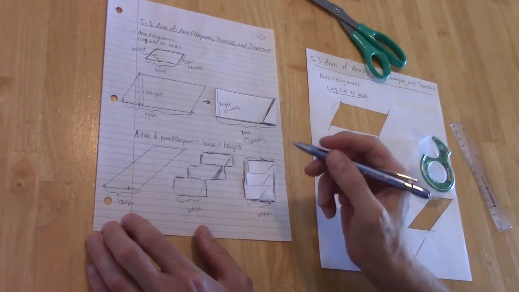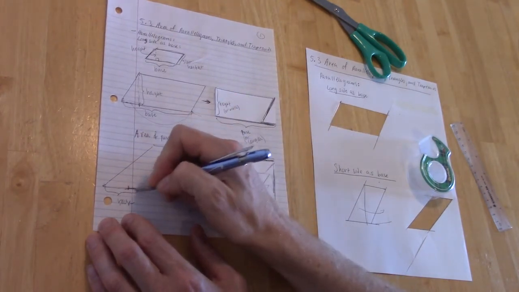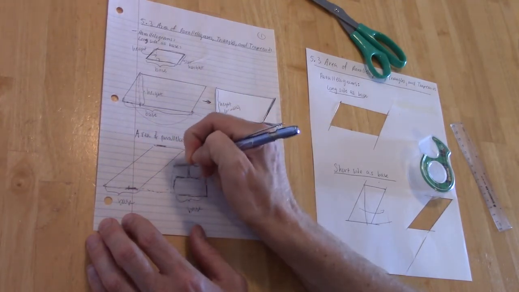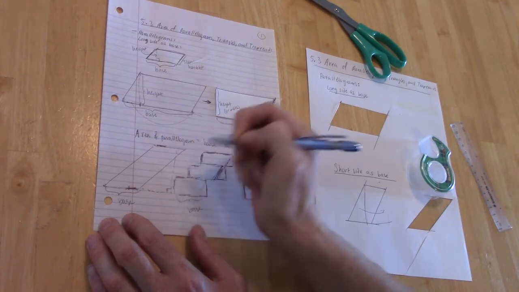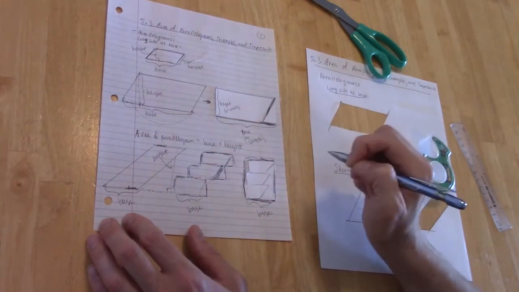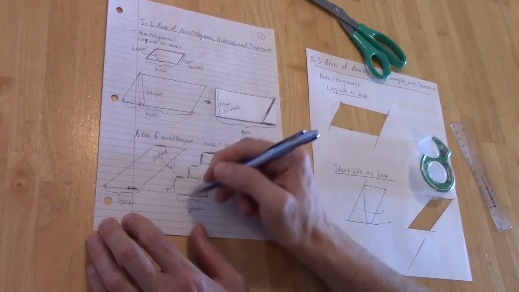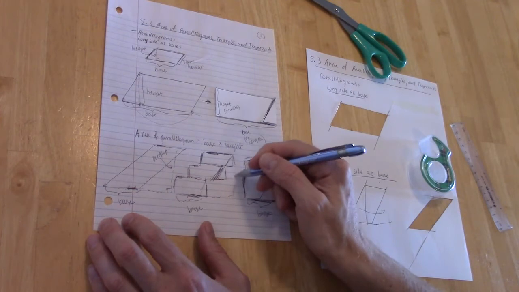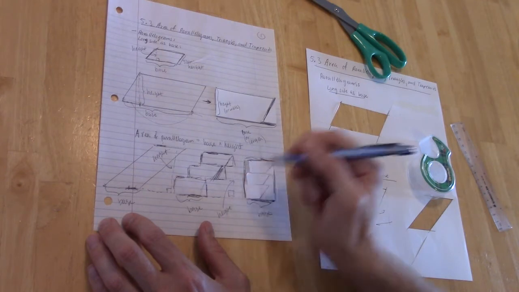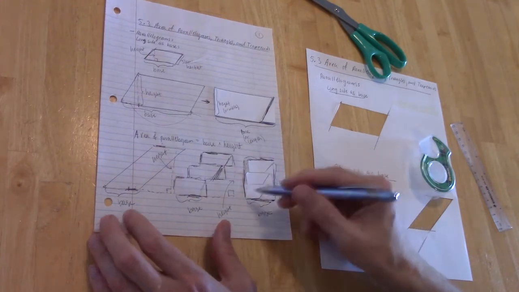And the height of the parallelogram is the distance from the bottom to the top at a right angle. So I'm going to go from this bottom to this top at a right angle. So I'm going to bring it out here and go up this way. This is the height. Now the height of this parallelogram has not changed because the height is still the same here and here. And the height is still right here, this distance. So the height hasn't changed.